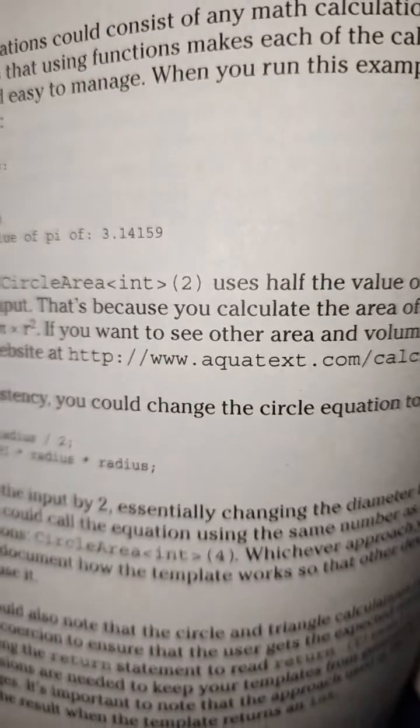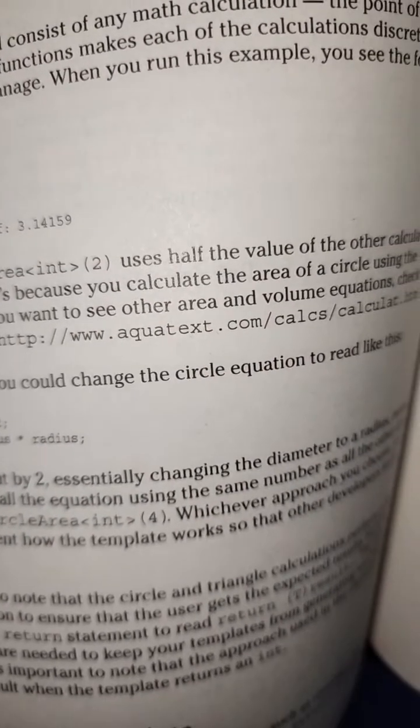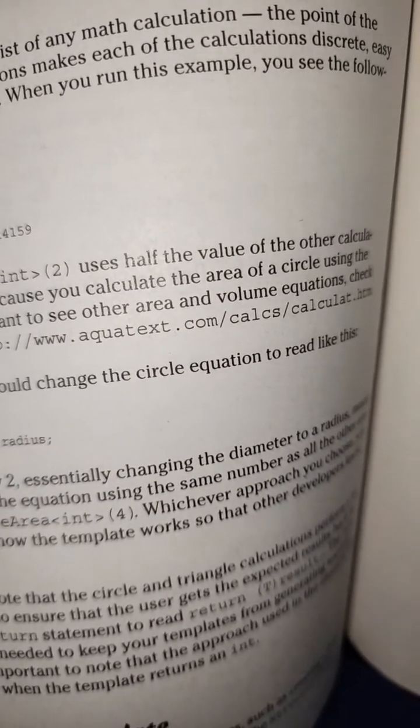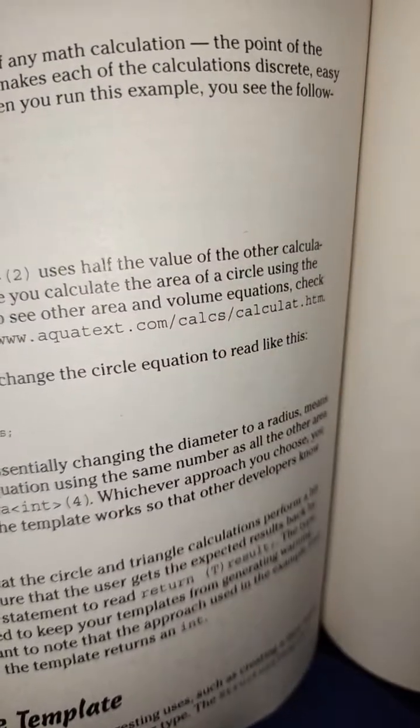If you want to see other area and volume equations, check out the website at http://www.aquatex.com/calculat.htm.